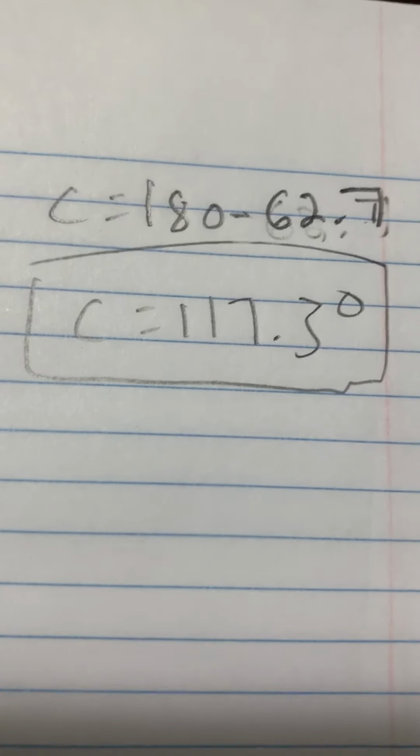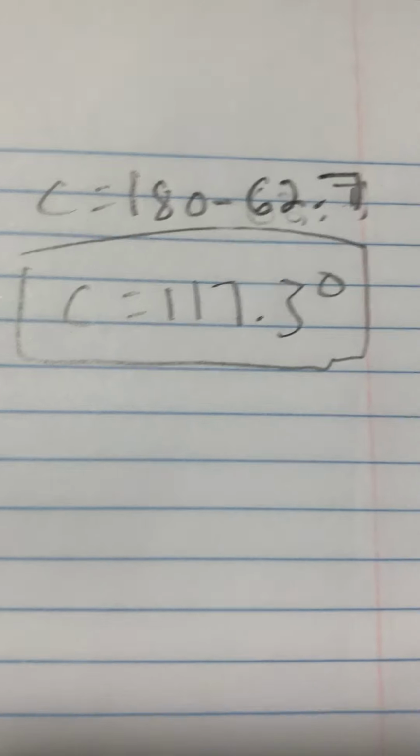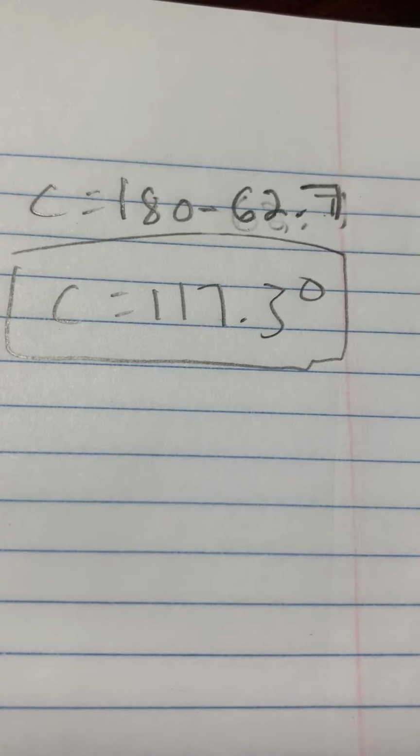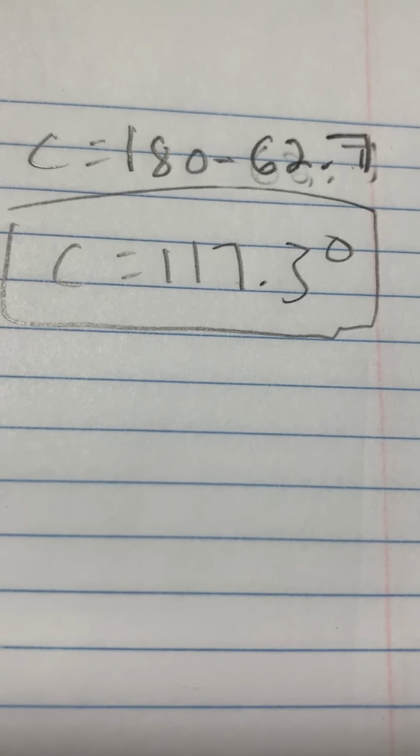Like last time, you could do the law of sines again if you want to, but it's just much easier to add angles A and B together and subtract it from 180. Once you do that, 180 minus 62.7, you'll see that C equals 117.3 degrees. So this lesson's not too much different than law of sines, and it's just another way to find the angle measures of a triangle.